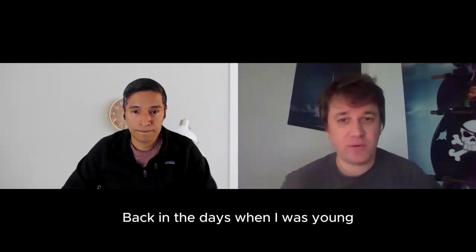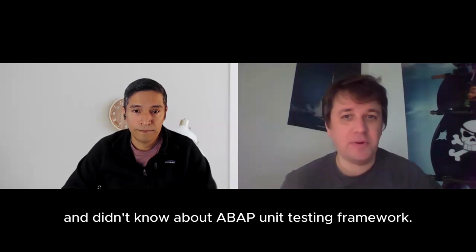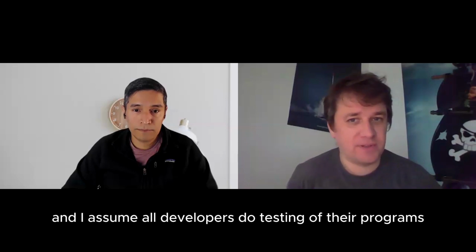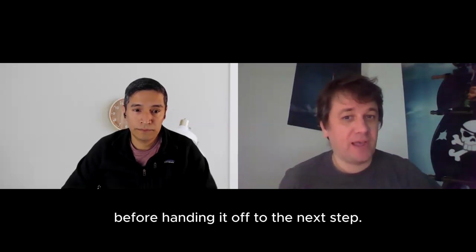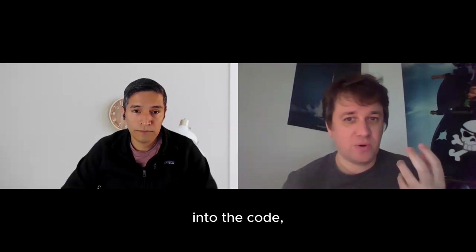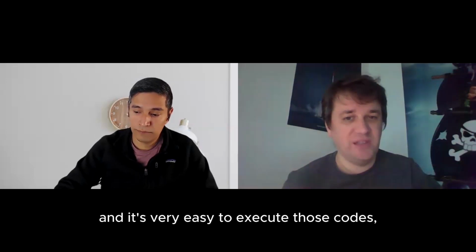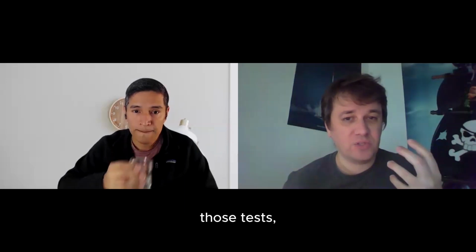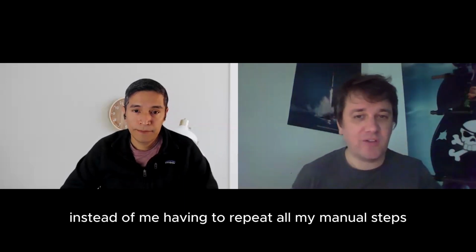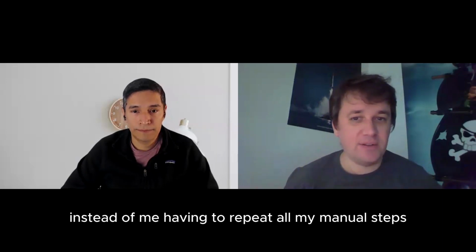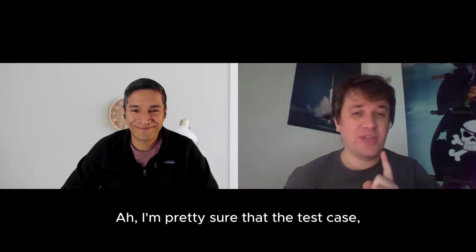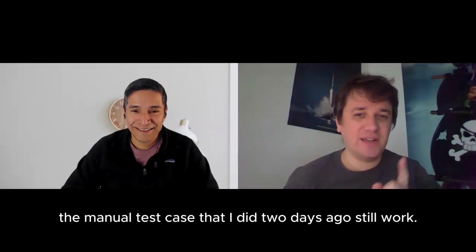Back in the days when I was young and didn't know about our unit testing framework, I also did testing, and I assume all developers test their programs before handing them off to the next step. But with unit tests, you actually get the tests into the code, into versioning, and it's very easy to execute those tests exactly the same way multiple times instead of me having to repeat all my manual steps over and over again. Because sometimes I'm lazy and say, I'm pretty sure that the manual test case that I did 2 days ago still works.